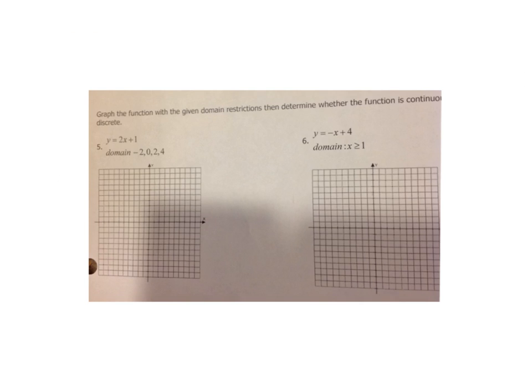So let's look at what graphing discrete and continuous looks like. In this problem number 5, it's saying graph this, but only use those for domain. And we know domain is x. So I'm going to make a table. I'm going to put those numbers in. I'm going to plug them into my function for x. So if I plug -2 in, I get -3.